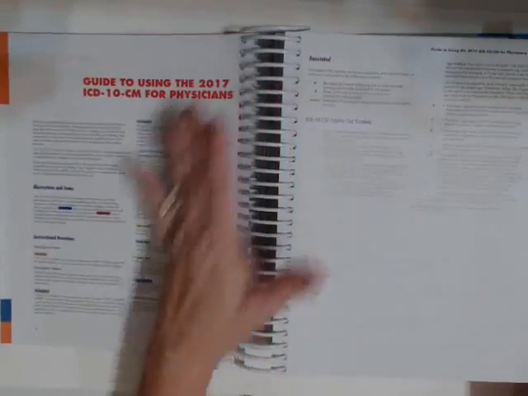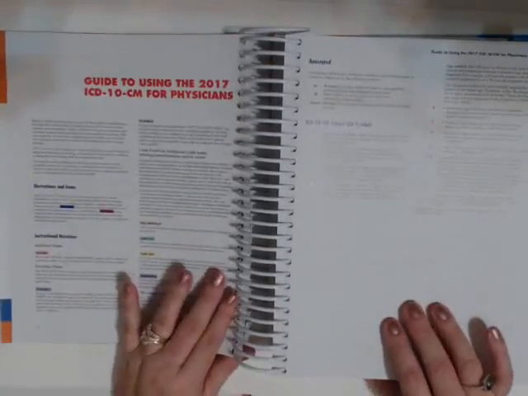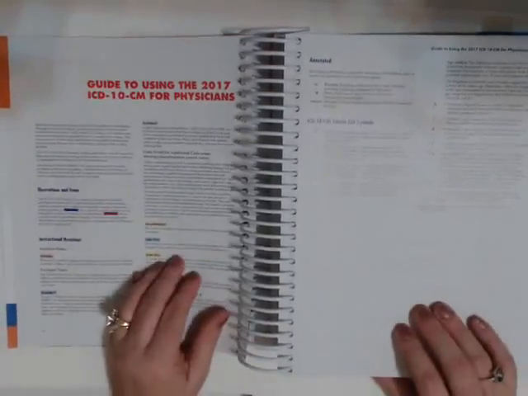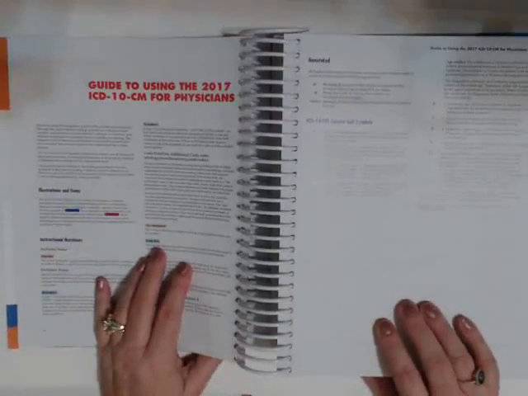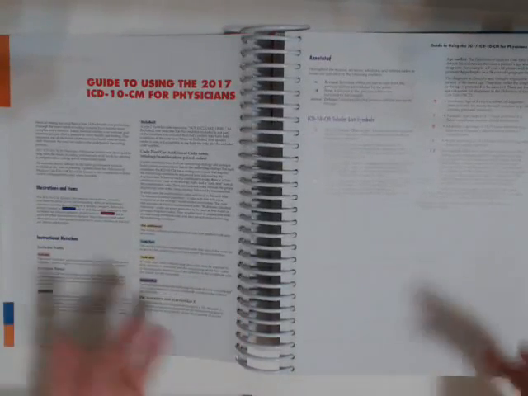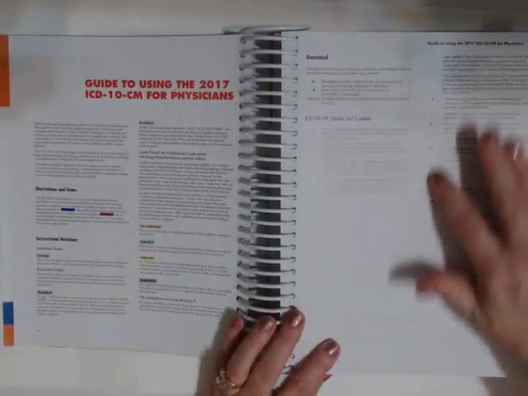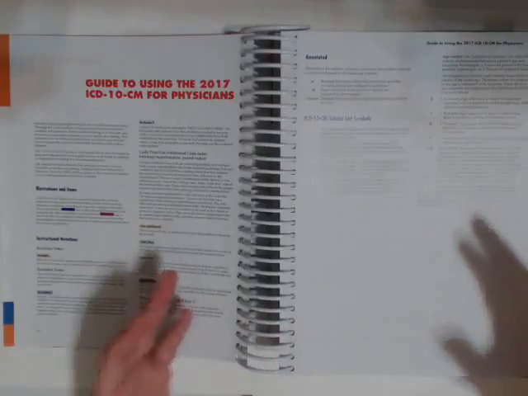We do have some instructional notes here. This will be good for you once we talk about them, and this will be a good refresher to come back and see what the symbols and notations mean, the different letters that you would see.